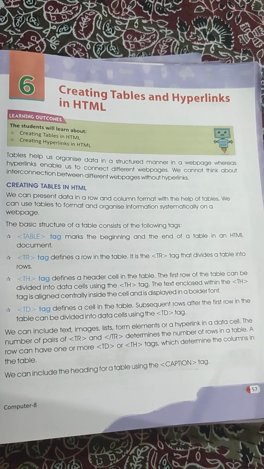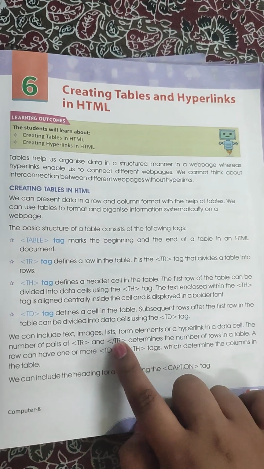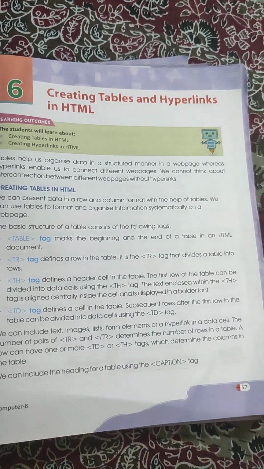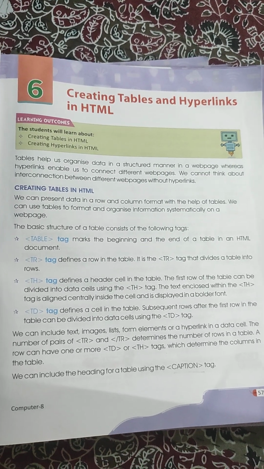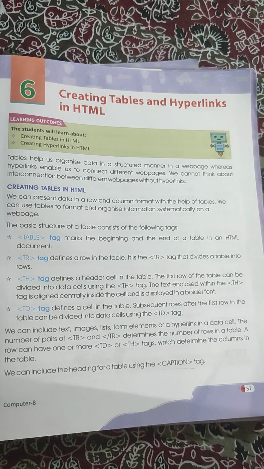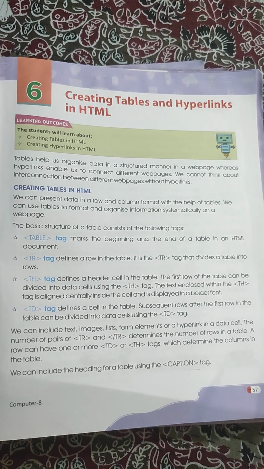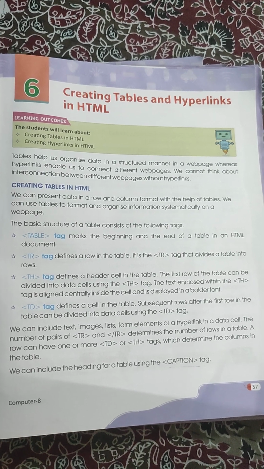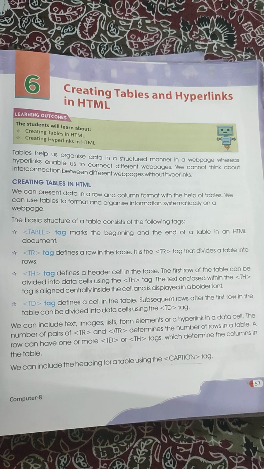The number of pairs of tr and closing tr, I told in the class that this is a closing tag, determines the number of rows in a table. A row can have one or more td or th tags, which determine the columns in the table. The td tag defines a data cell in a table, and th means a heading of the column or row.